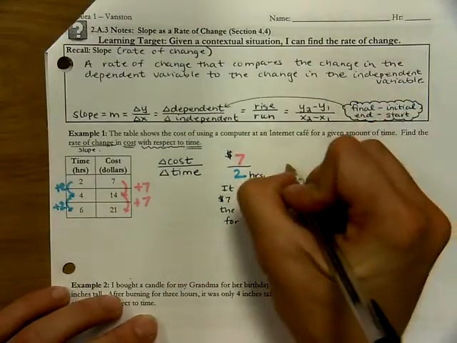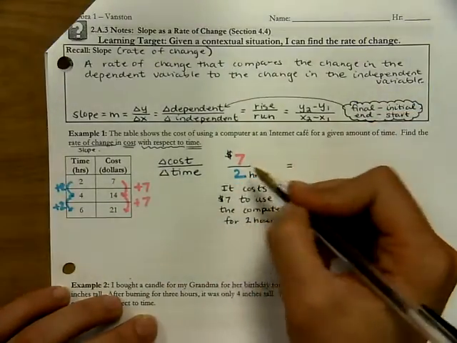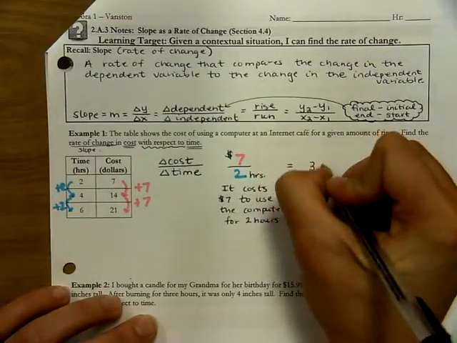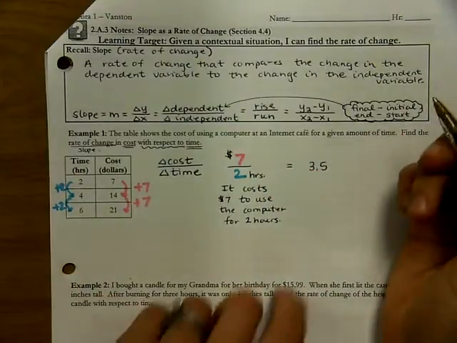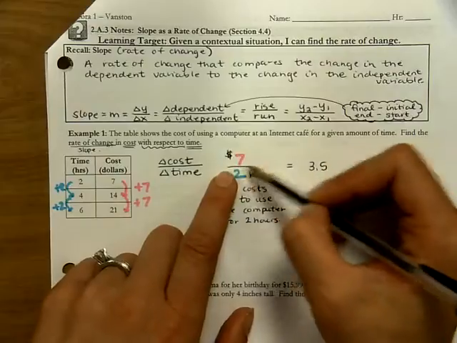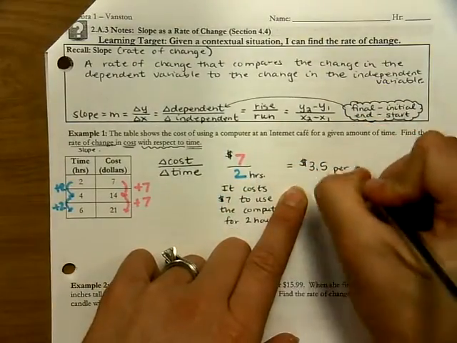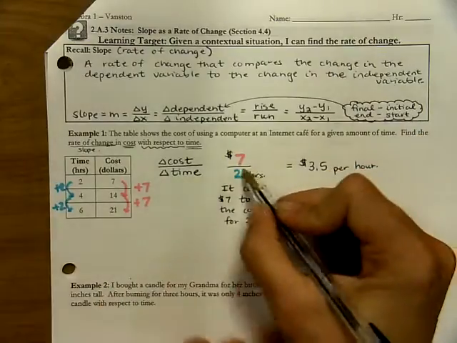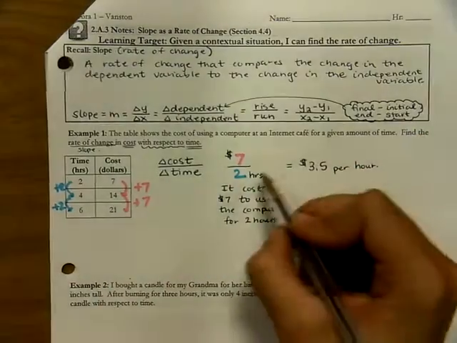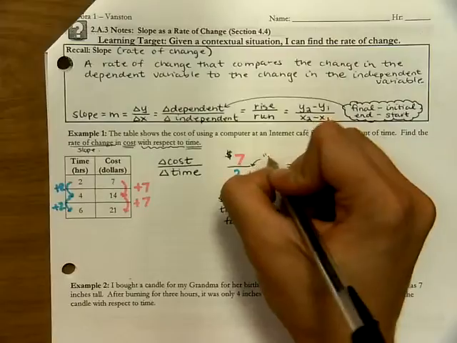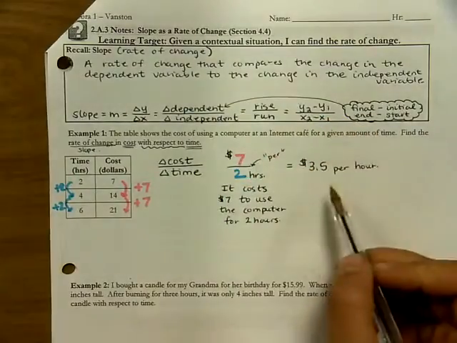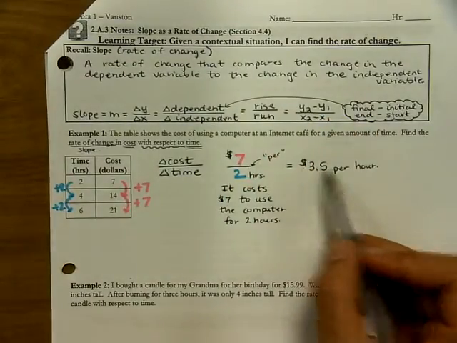Now, if I wanted to, I could figure out what that would be as a decimal. 7 divided by 2 is 3.5. Now let's think about what the units are. It's still dollars over hours, or another way to say that is dollars per hour. So that fraction bar also means per. So anytime I see that, you could think of this as a per. So $7 per 2 hours, or $3.5 per hour.